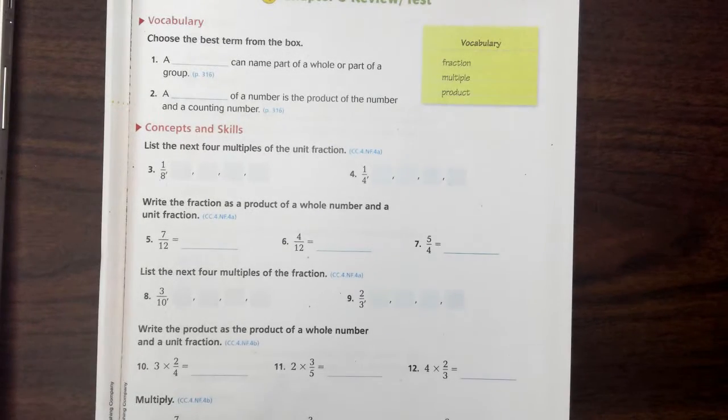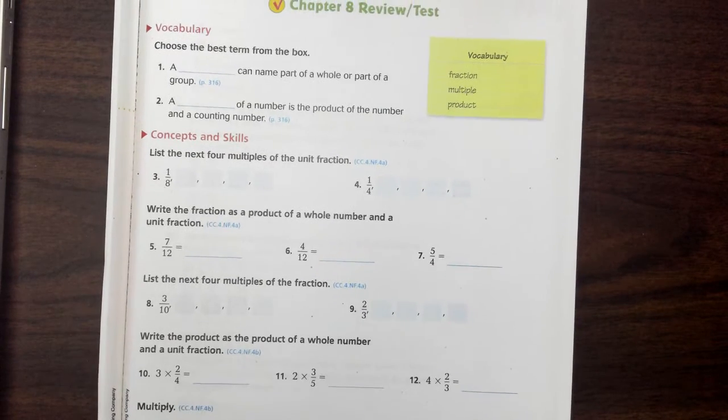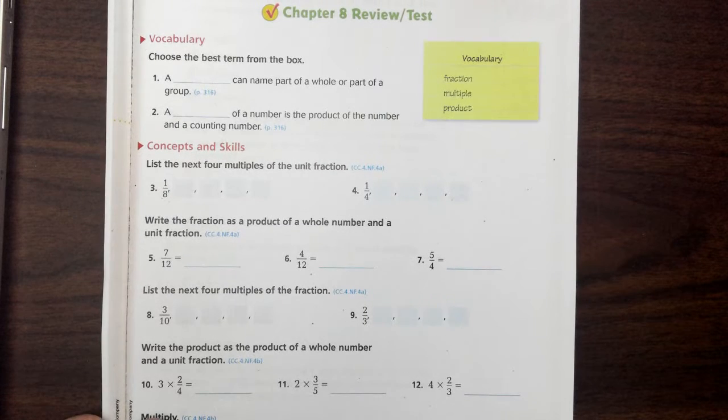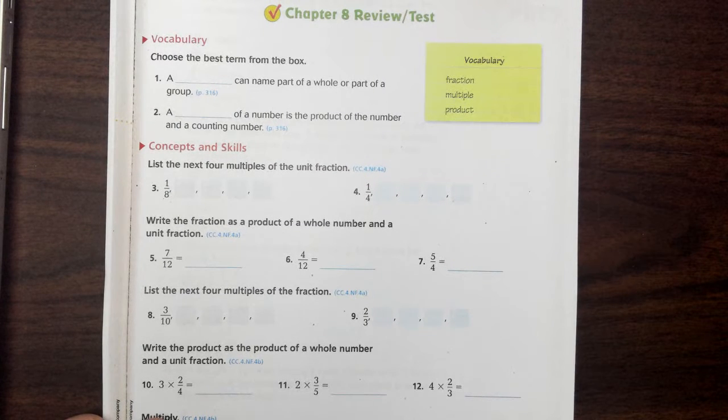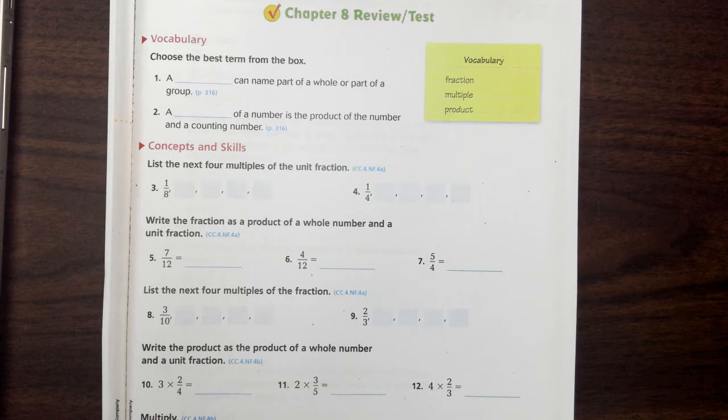Hey, fourth graders. We are still working with fractions. We will be in our next chapter too, but we're doing a review today and looking at what we have learned, getting ready for our end of chapter test.